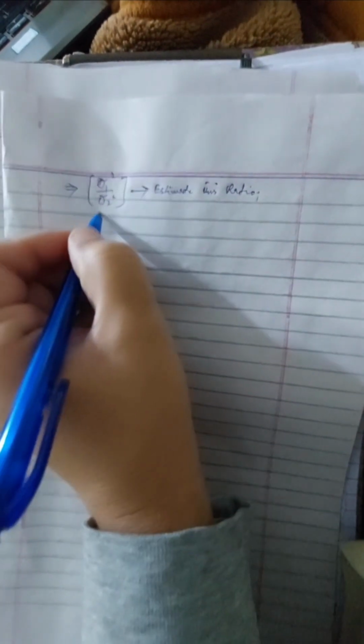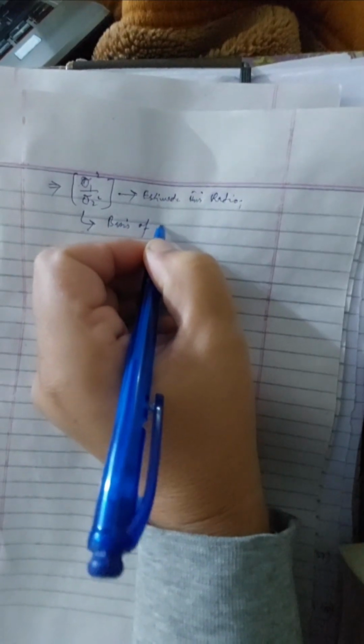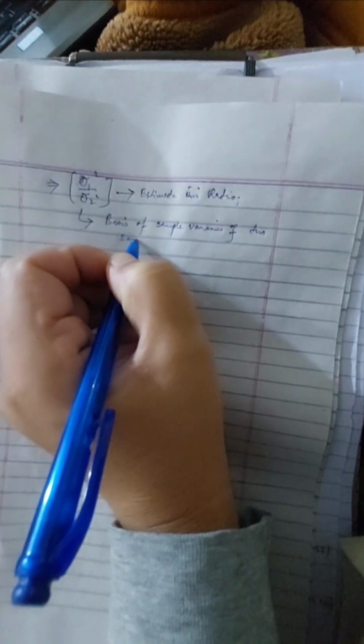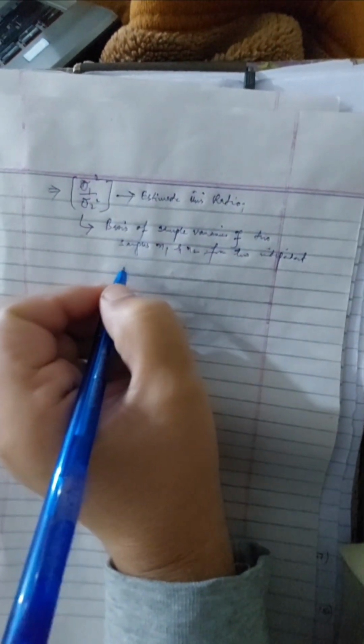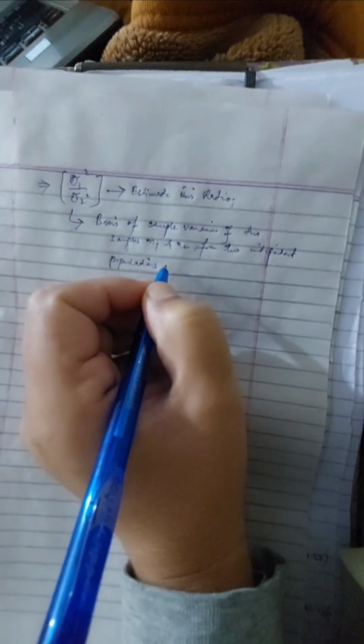Okay, and how will it be estimated? It will be estimated on the basis of sample variances of two samples, n1 and n2, from two independent populations following a normal distribution.